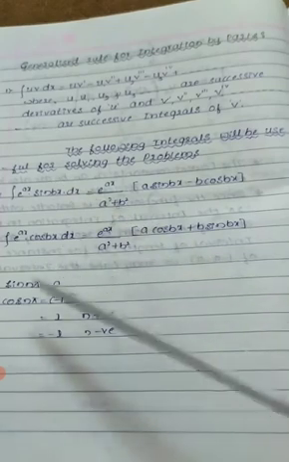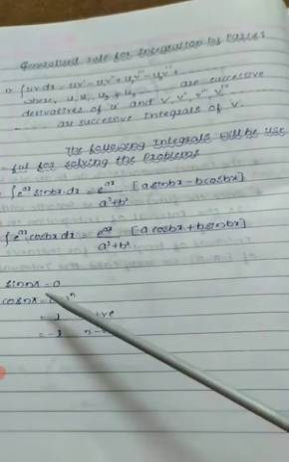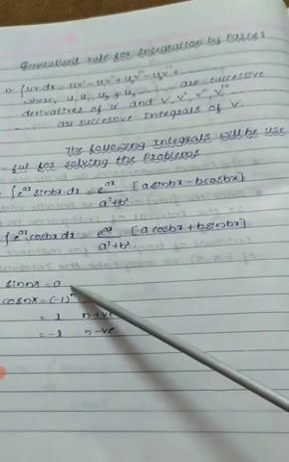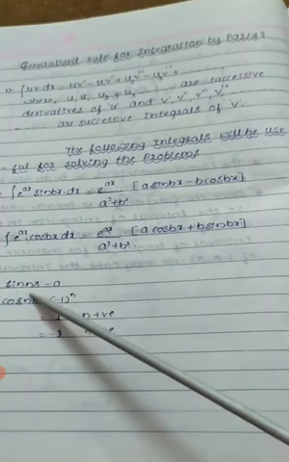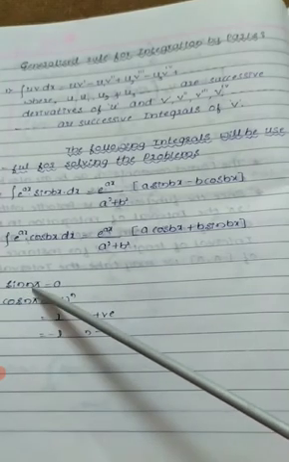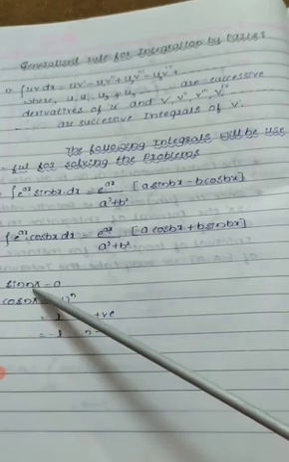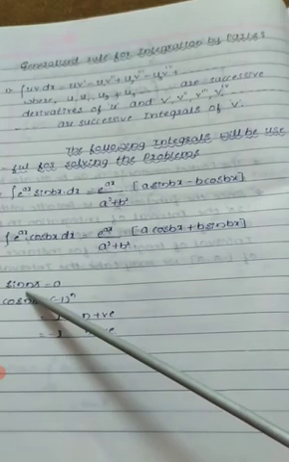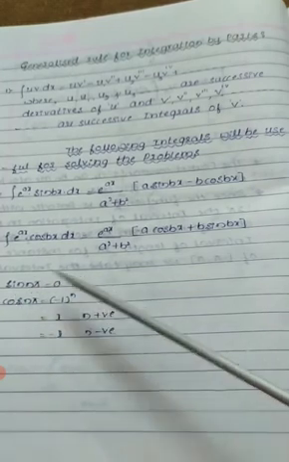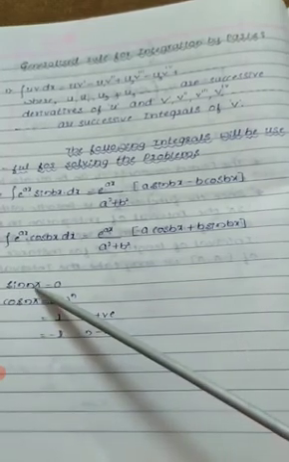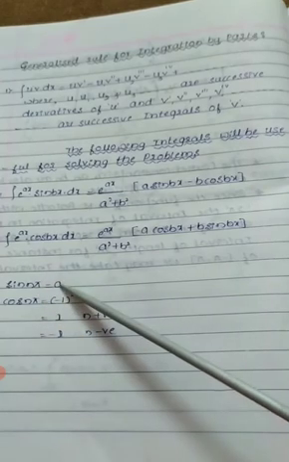Next, sin n pi is equal to 0. That means for any integer n, put n equal to 1, 2, 3, 4, anything: sin 2 pi is 0, sin 3 pi is 0, sin 4 pi is 0. Any integer you put here gives a 0 value.